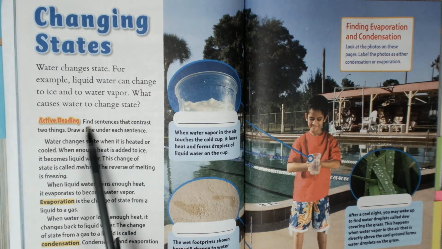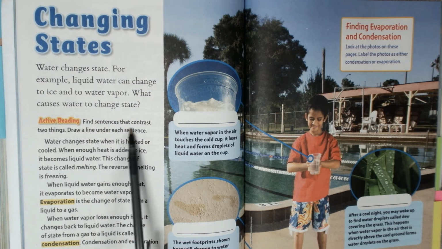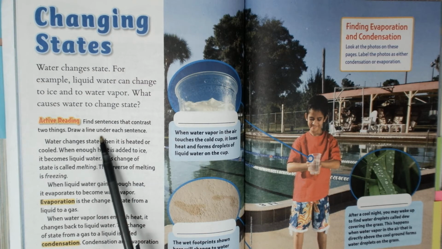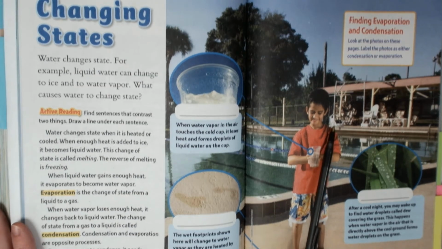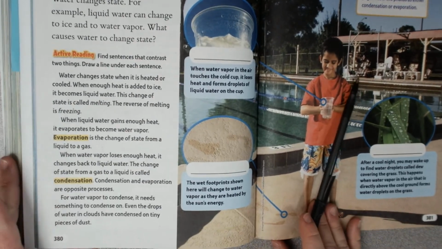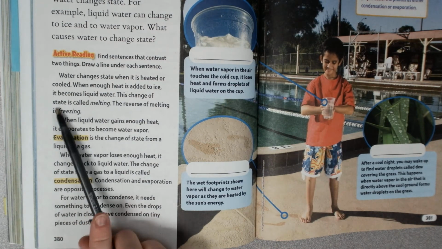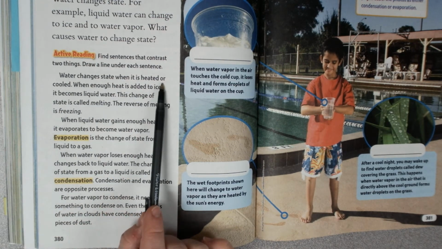That's a good question. Well, find sentences that contrast two things and draw a line under each sentence. So let's think about this and read on page 380. Water changes state when it is heated or cooled.